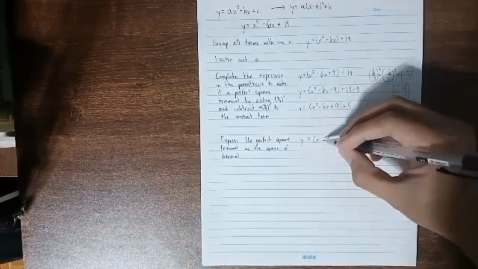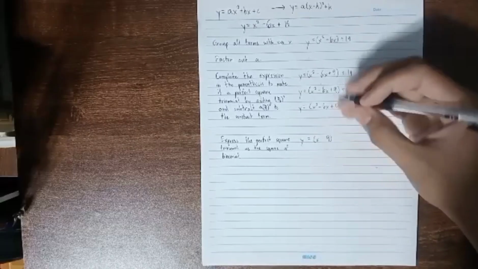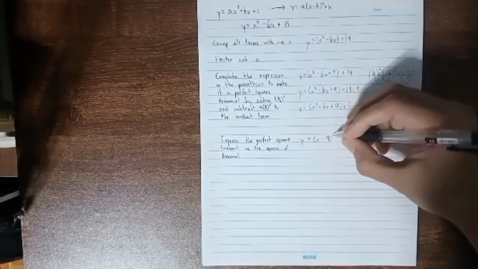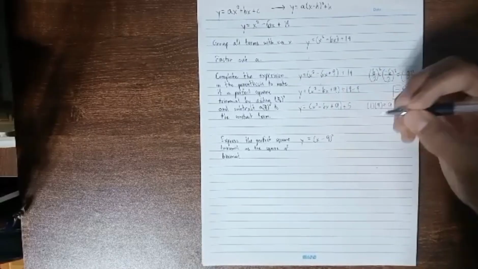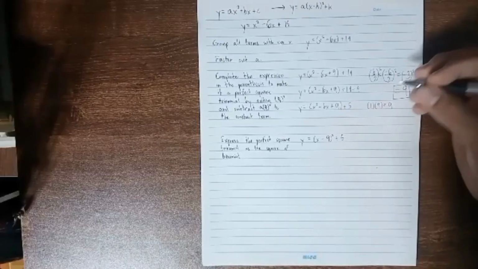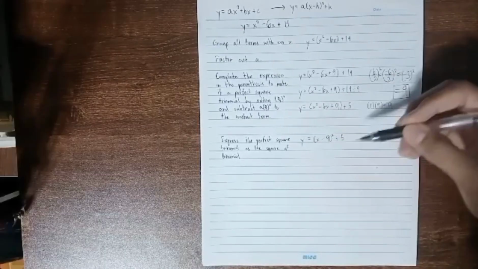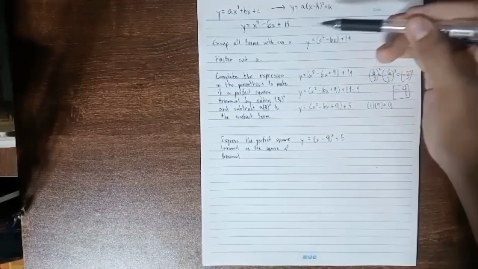And the sign of the binomial is the sign of the middle term, which is negative. And we're going to add a square outside the parentheses. Bring down the constant term, and this is the standard form of y is equal to x squared minus 6x plus 14.